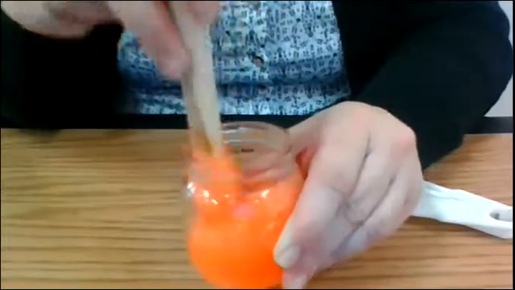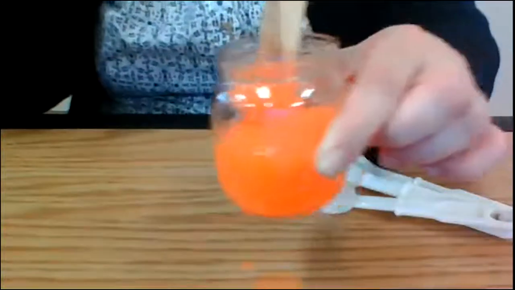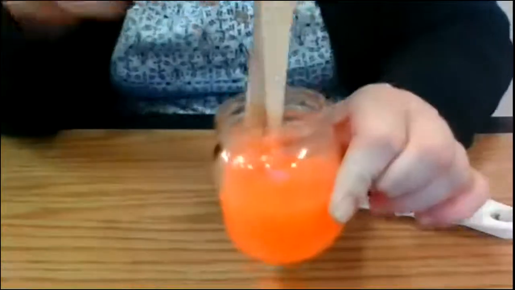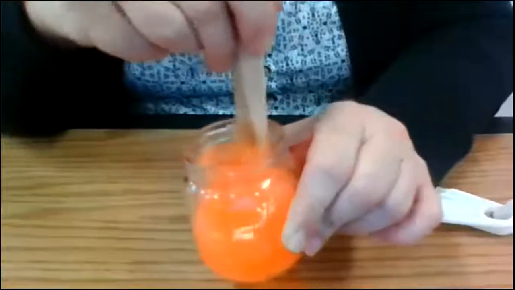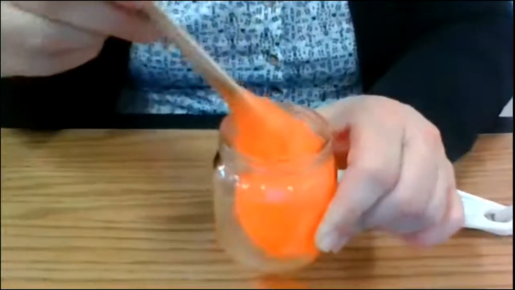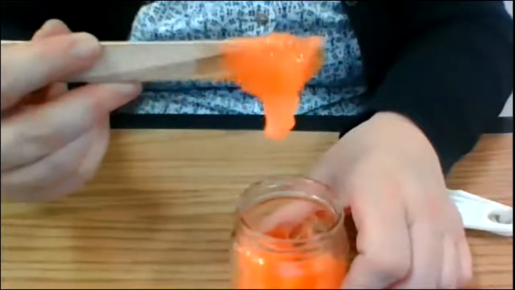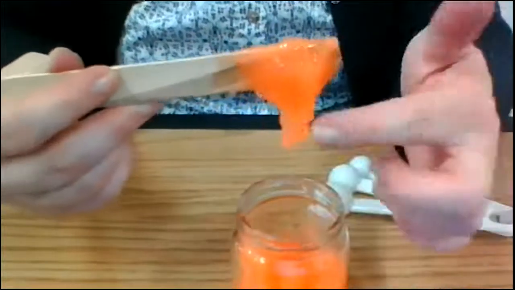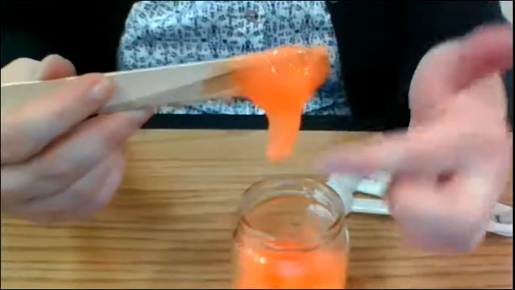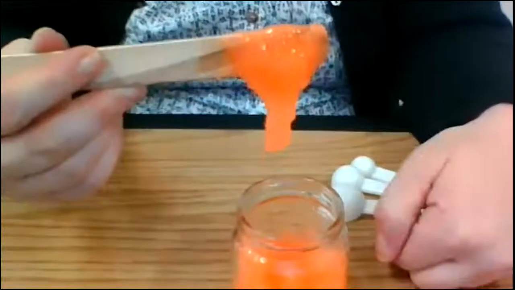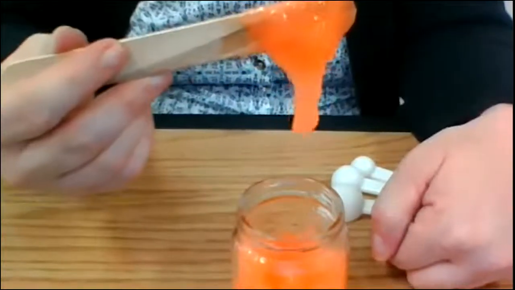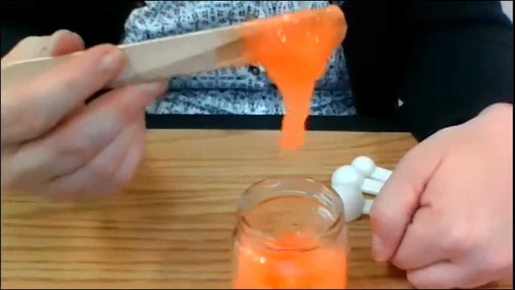And as you can see, our liquid is not nearly as easy to move around as it was before. It's turning into more of a solid. If I was to do this a few minutes ago, all of the liquid would just run right off of my stick. But this has become more of a solid.